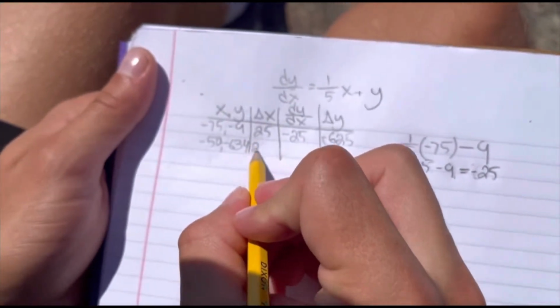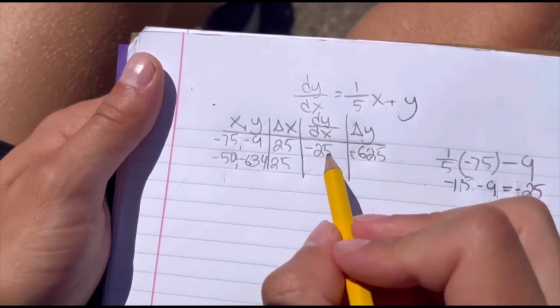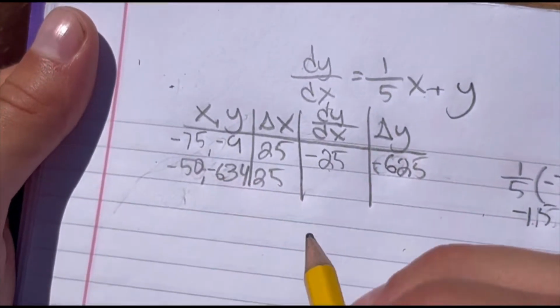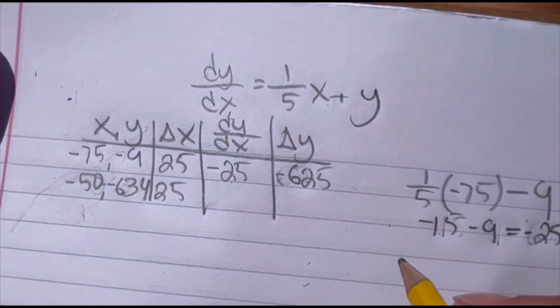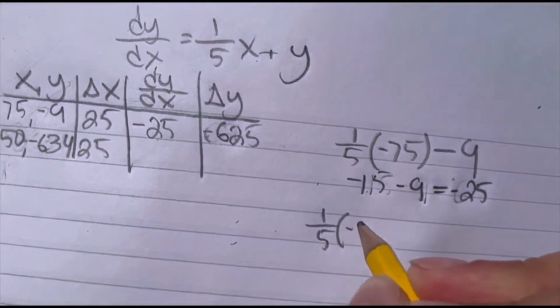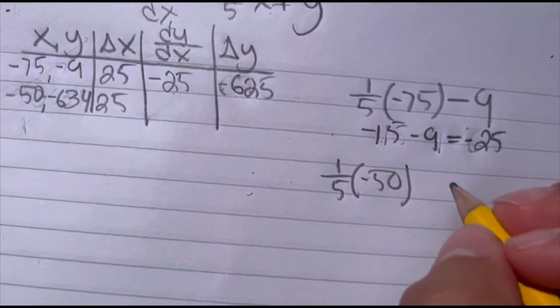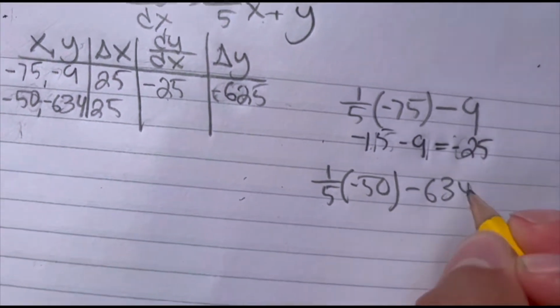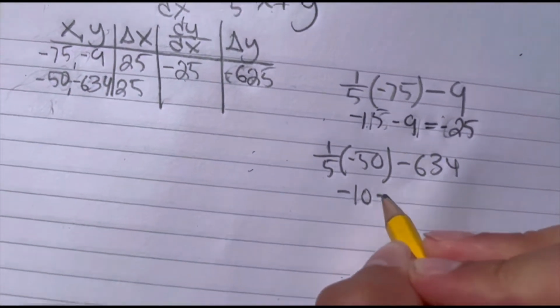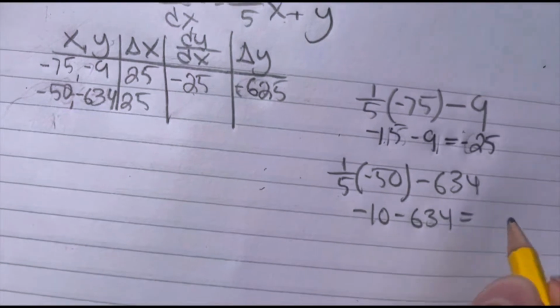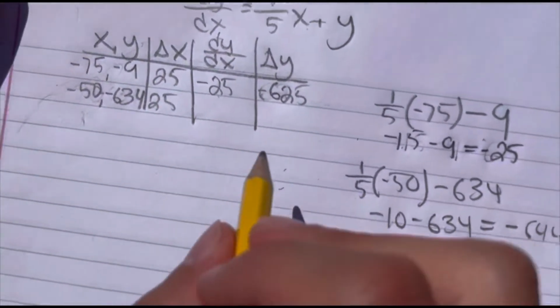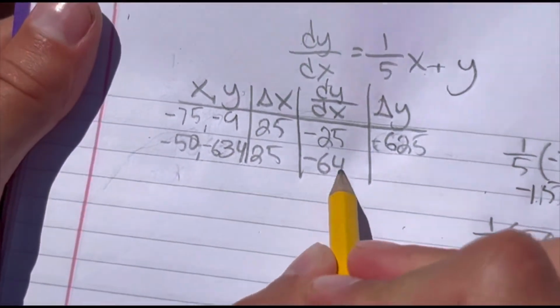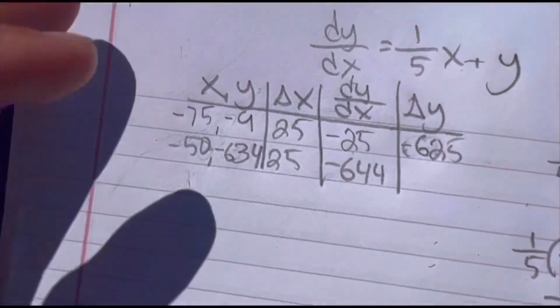The change in x is also 25. dy over dx is going to be, we'll plug in negative 50 for x, negative 50 over 5 minus 634, which is going to equal negative 10 minus 634, negative 644. You multiply these two things out, right?